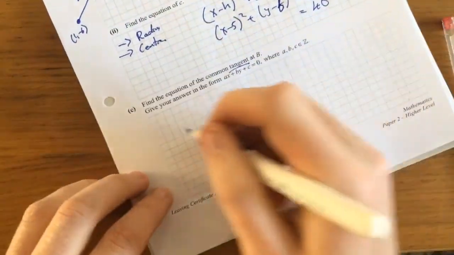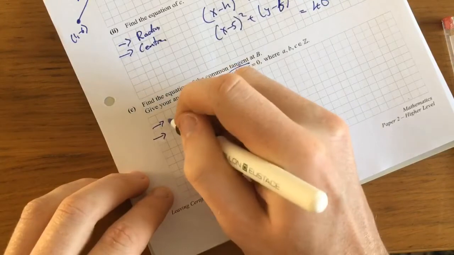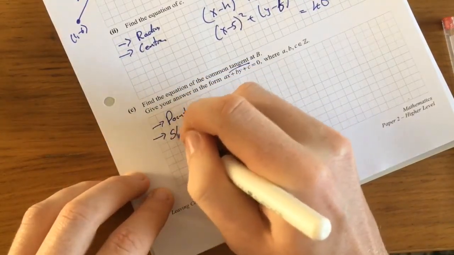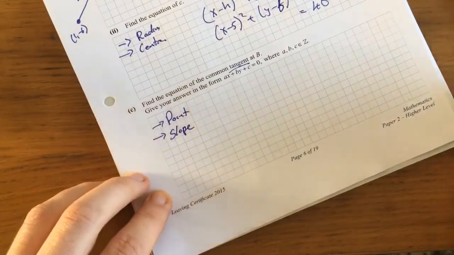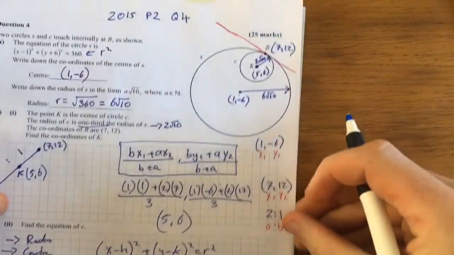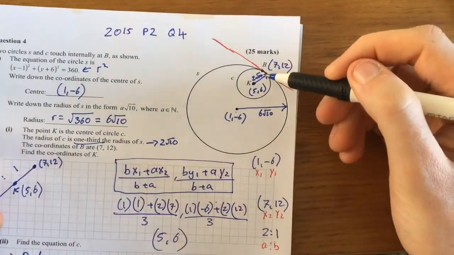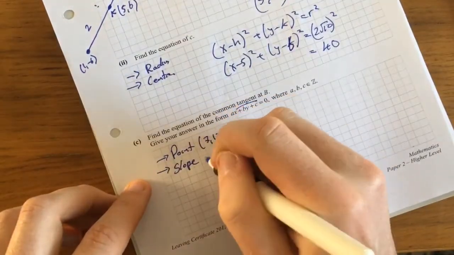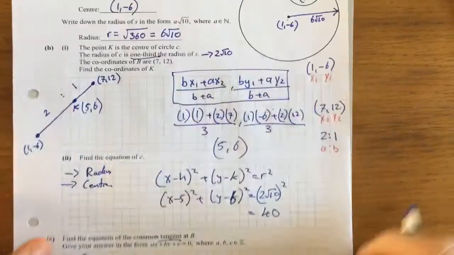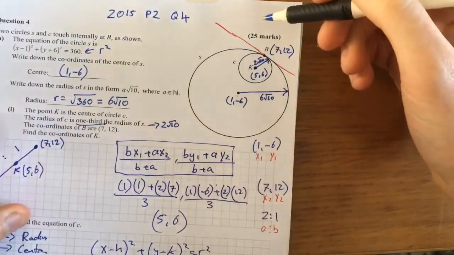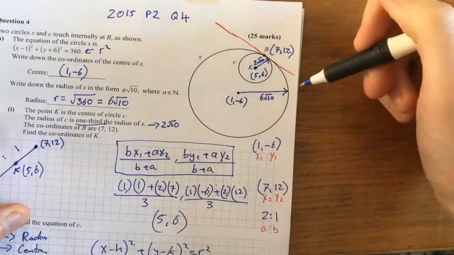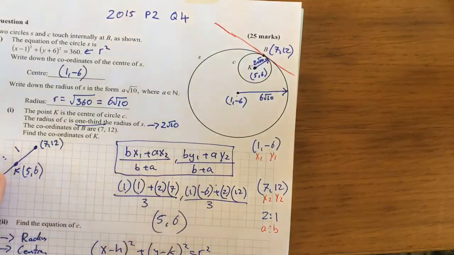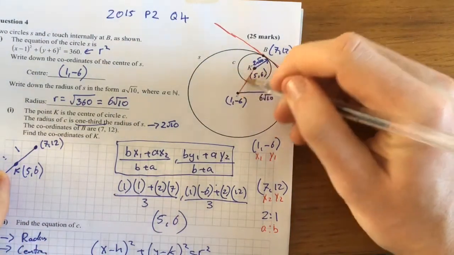So to find the equation of a line, what are the two things we need? We need a point on the line, and we also need the slope of the line. So let's look back at our line here. We do have a point on the line, that's absolutely fine. The point is (7, 12), but at the minute we don't have the slope of this line going down here. So hopefully it is obvious to find the slope, because obviously this here is my radius.